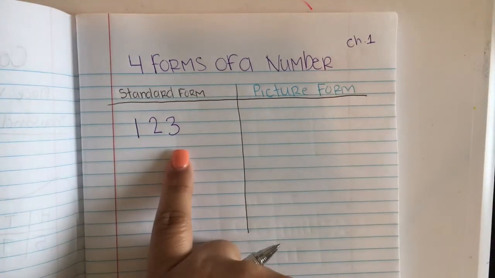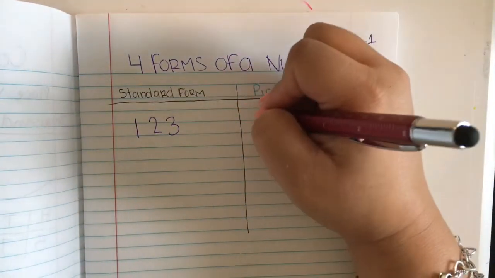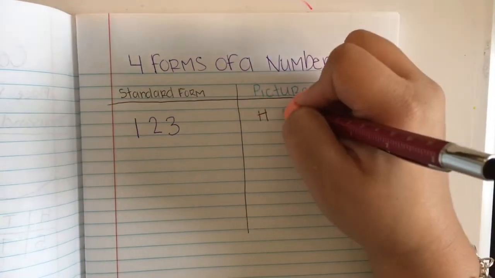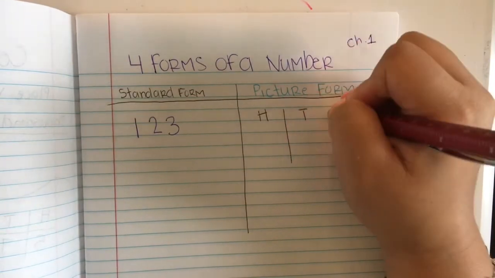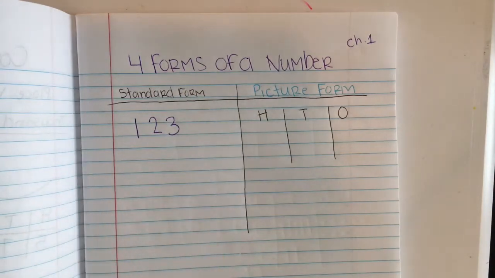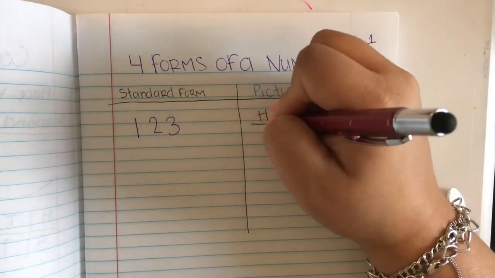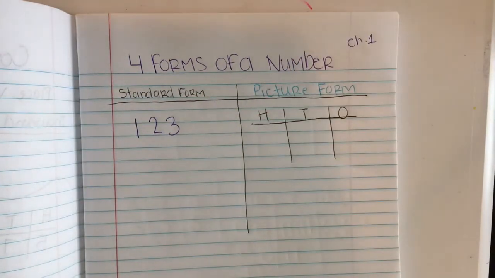So this is a 3-digit number, so that means I need a 3-digit place value chart. So I'm going to go hundreds, tens, ones. Okay, so from here, we are going to draw in our number in base 10 blocks.